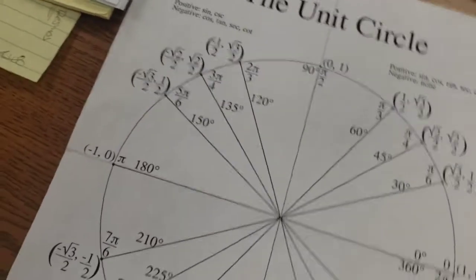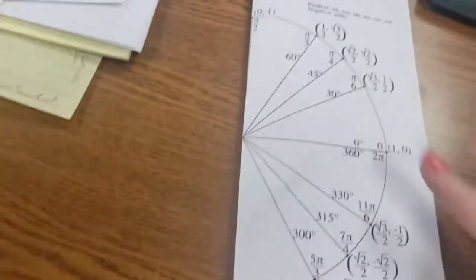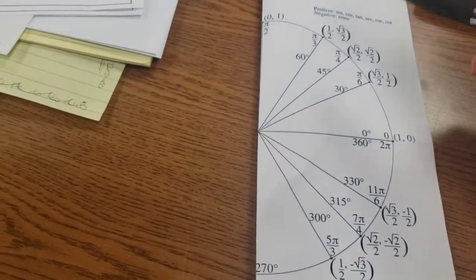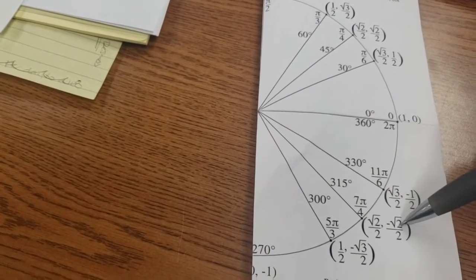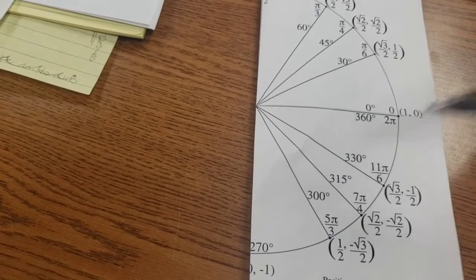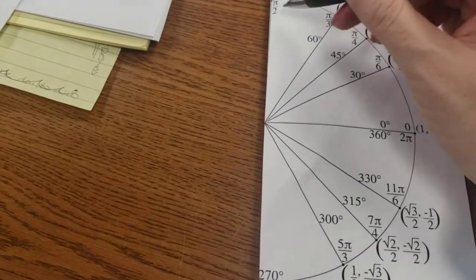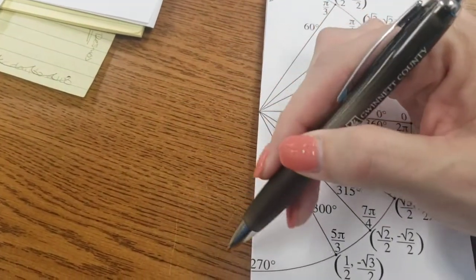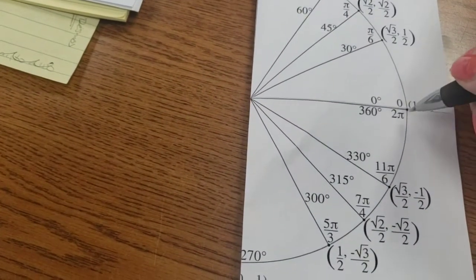So let's go take a look at our unit circle. On the right-hand side, I'm going to fold it in half so we're not even tempted to look at the other side. On the right-hand side, we're looking for a y coordinate of negative square root of 2 over 2. So that's down here at 315 or 7 pi over 4. The problem is those angle measurements are based on going around the unit circle, and we can't go over here. So we have to find another way.